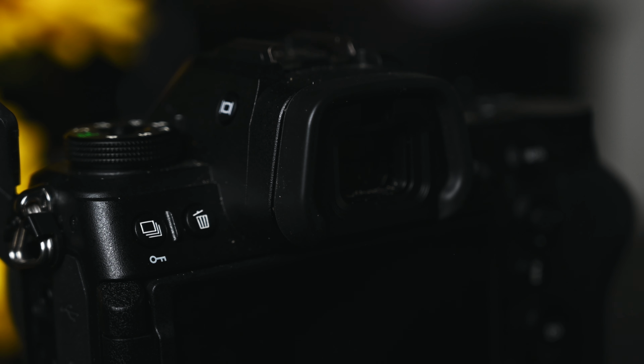These additional activation triggers allow for quicker composition and shooting, as the EVF is ready for use even before you position your eye. And that's it.